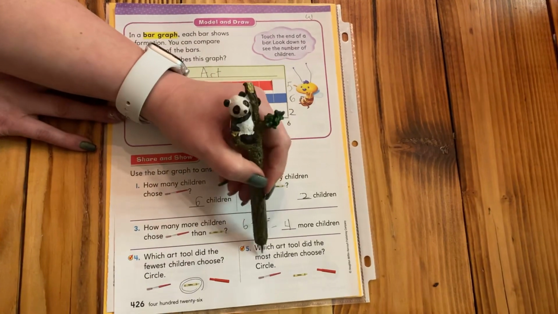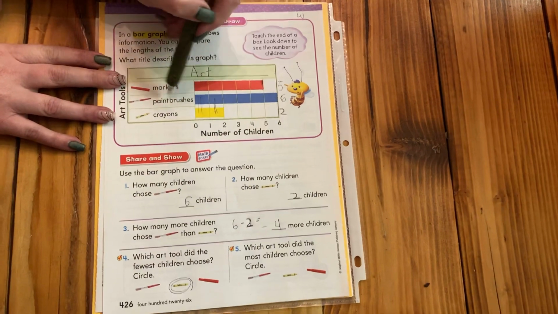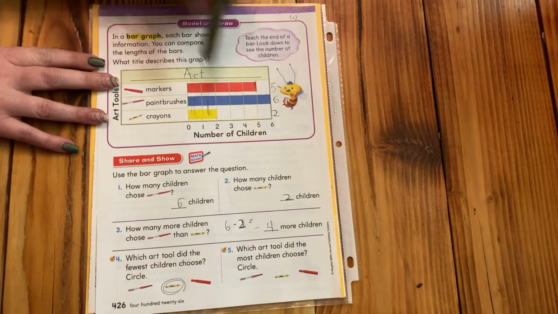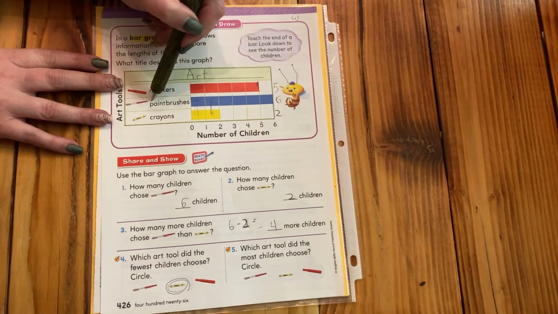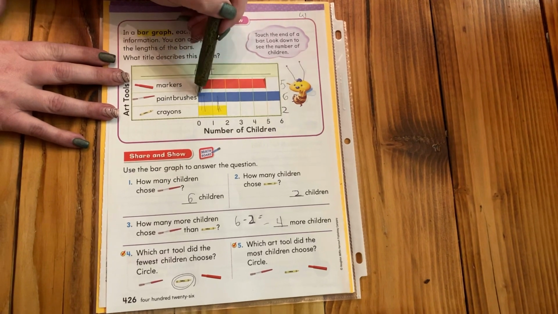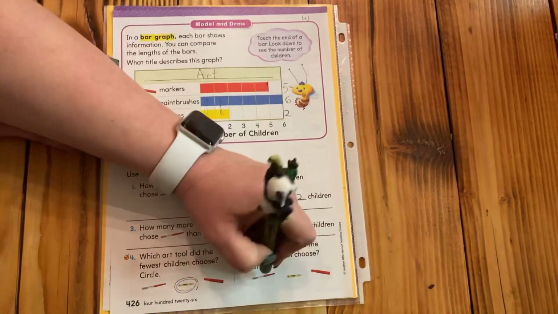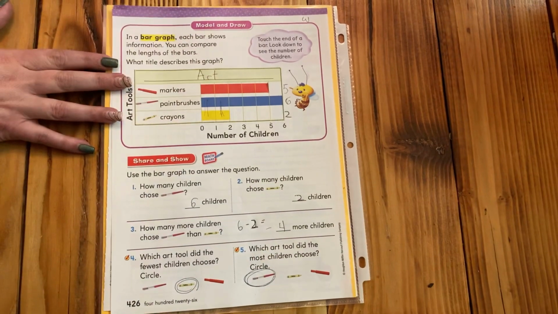And which art tool did the most children choose? So I come over here and I look at which bar goes the longest, the biggest bar. And I'll see that that was 6 with paintbrushes. This one completed the bar. So most kids chose paintbrushes.